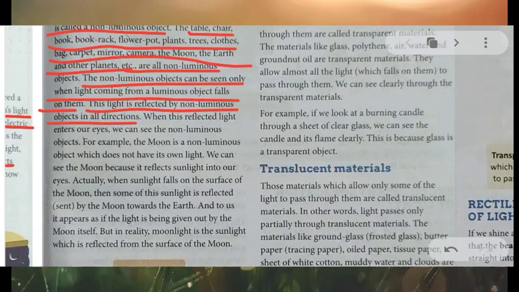Suppose a luminous object is there and it is capable of giving light. Suppose in our room a bulb is there. The bulb is a luminous object because it is capable of giving its own light. And in our room a table is there, a bed is there. They are not luminous objects, but still we are able to see them because the light coming from the bulb reflects from the table or chair, whatever is in our room, and that reflected light enters our eyes. That's why we are able to see those non-luminous objects.